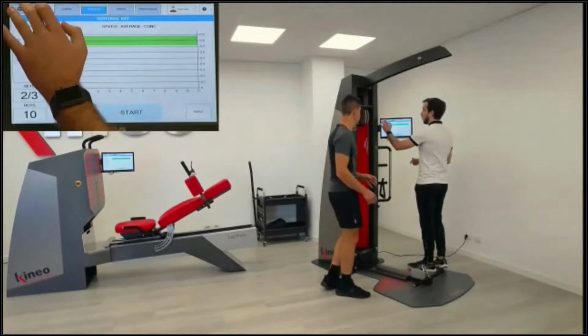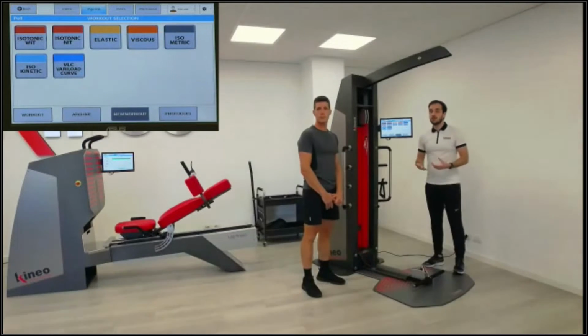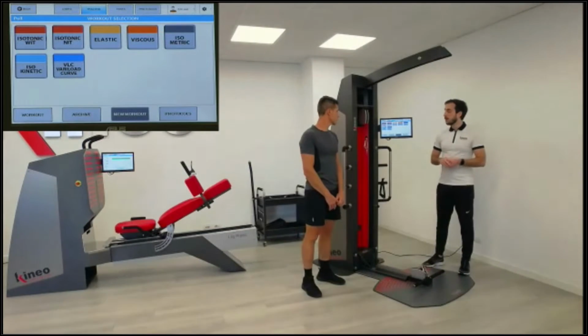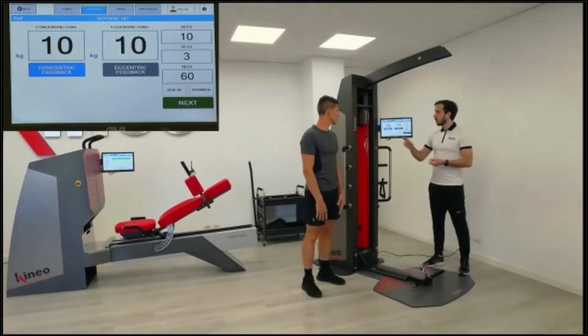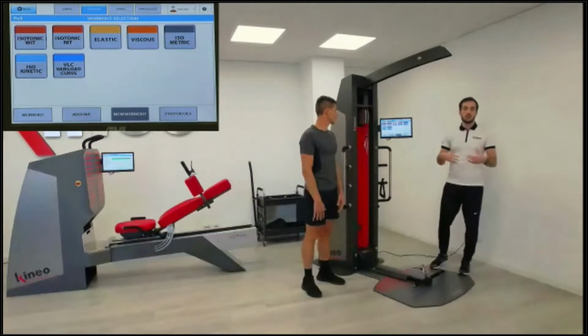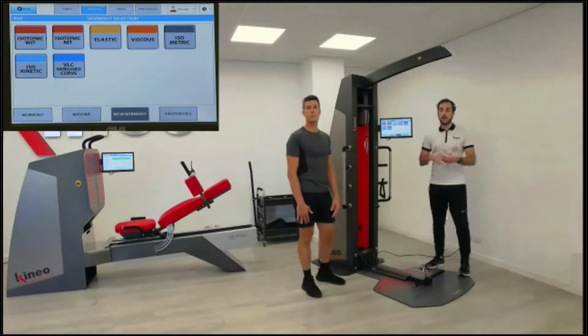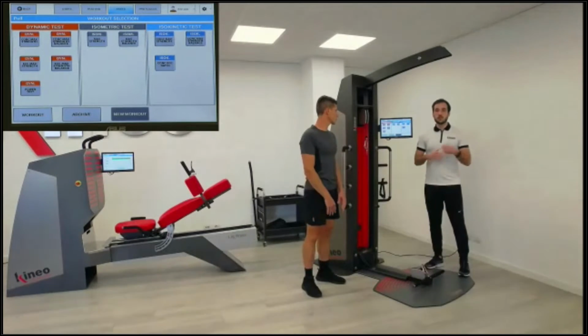So with Damiano, we will make a biphasic load exercise in this way. We will find isotonic needs, as you see here. Kineo has different training methods. Today we will only see some of them. And of course, there is also a test section that we will see next week.